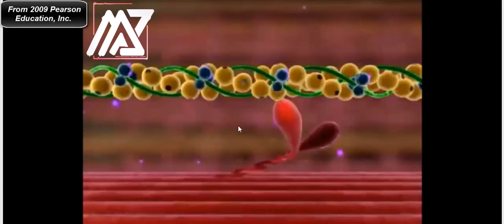In other textbooks, you may see the cycle begin at different points. This is just where I choose to start the cycle. So you're making an assumption that this cross bridge is already formed. What's going to happen is a molecule of ATP comes in, and you'll see that in just a minute.